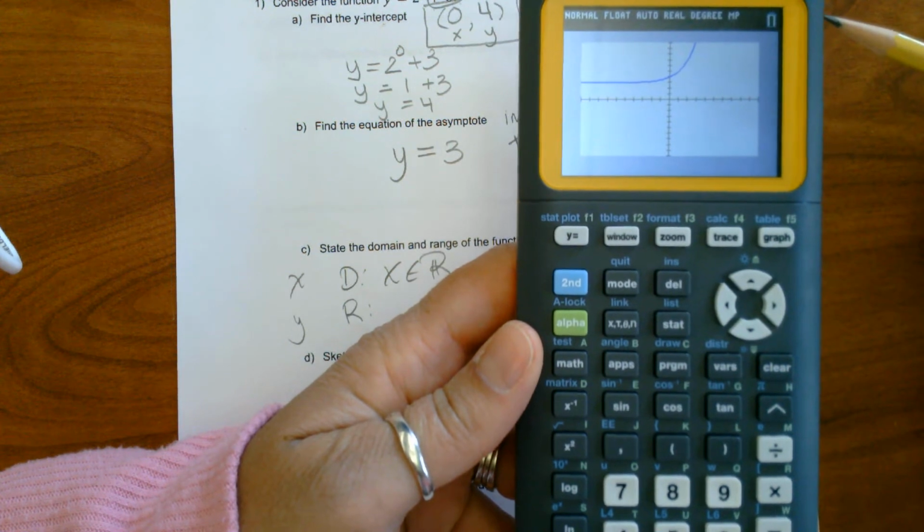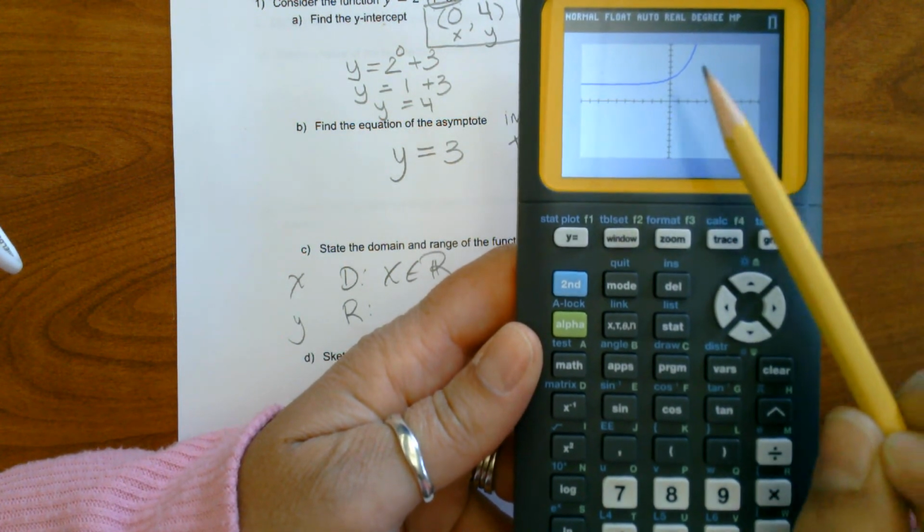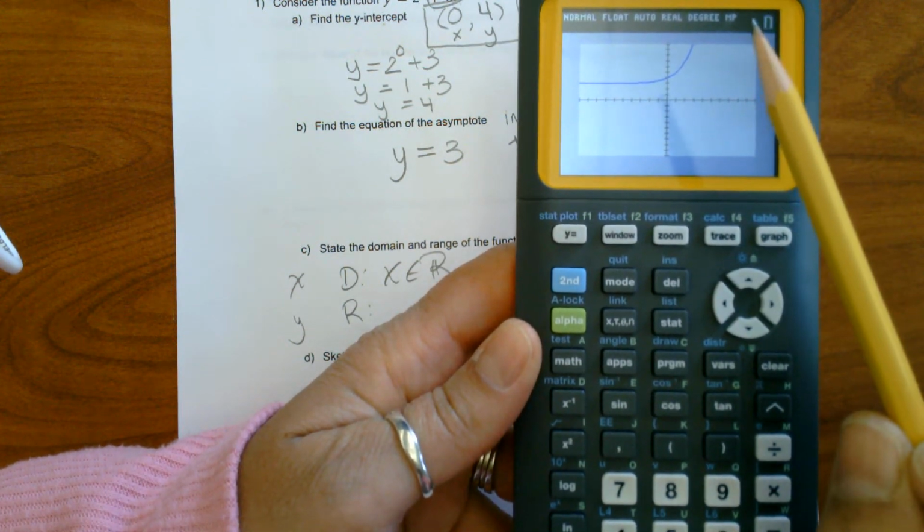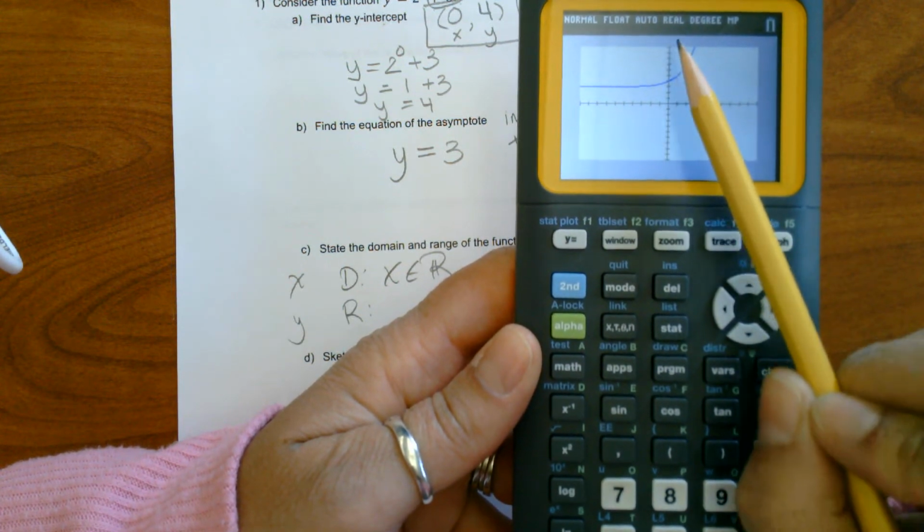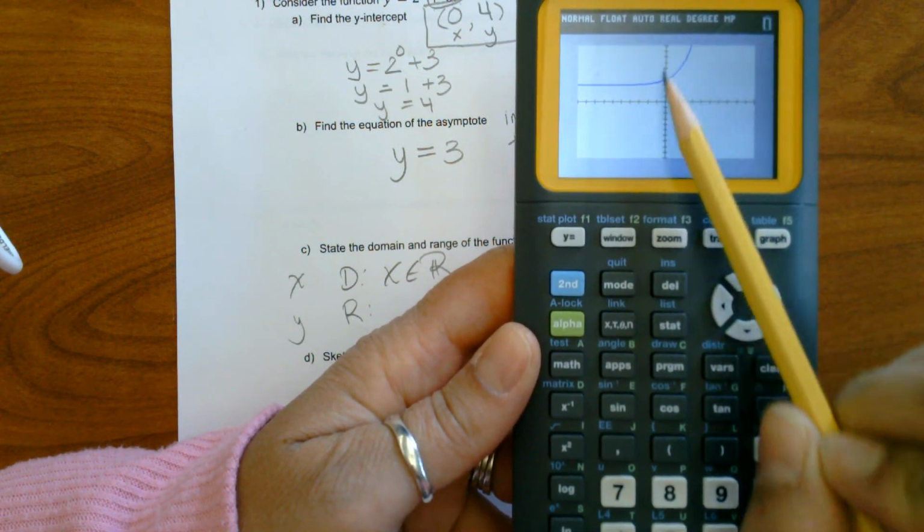Remember that asymptote that we were talking about? Well, now for the range. I'm going a little fast. Let me slow down. Now for the range. So we're going to look at the y values here.